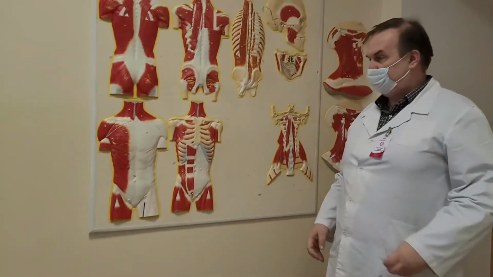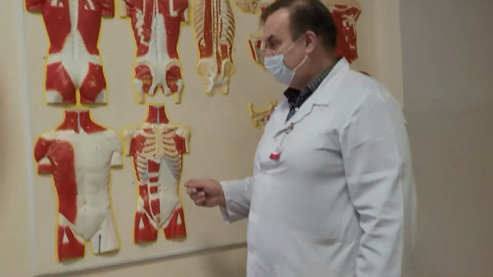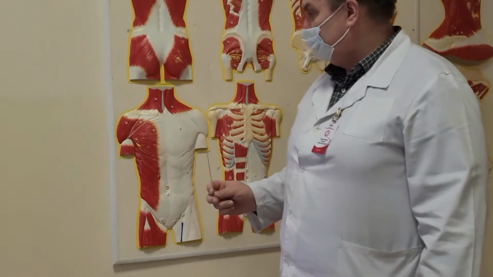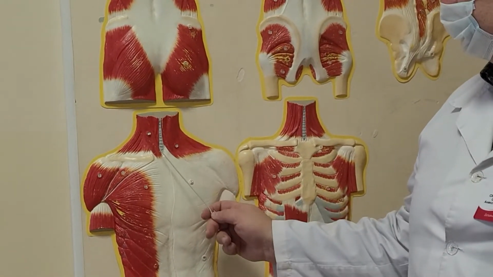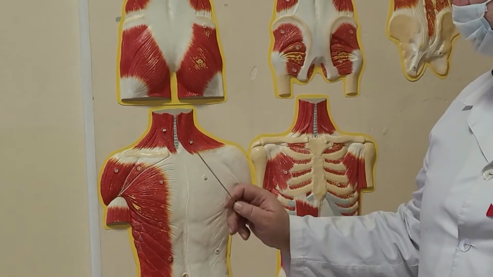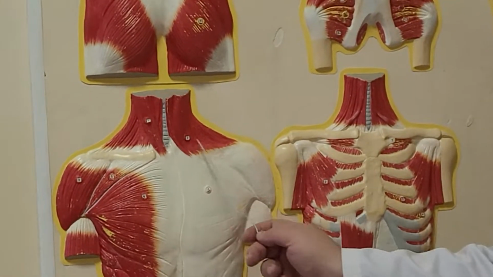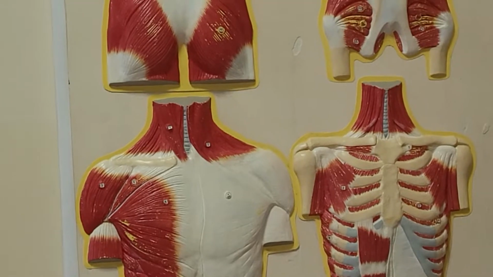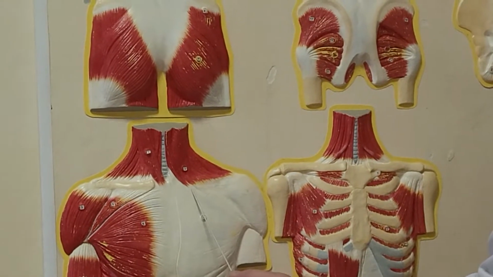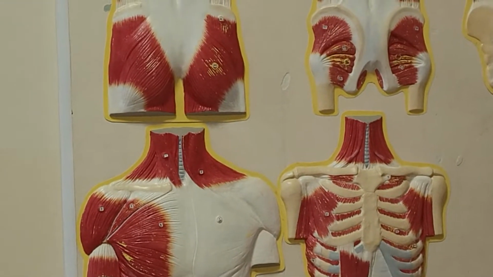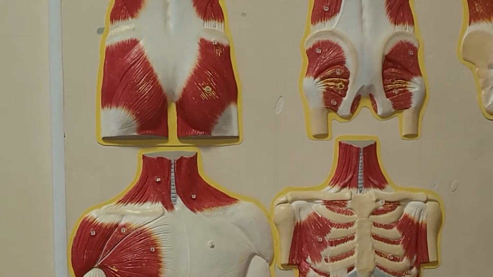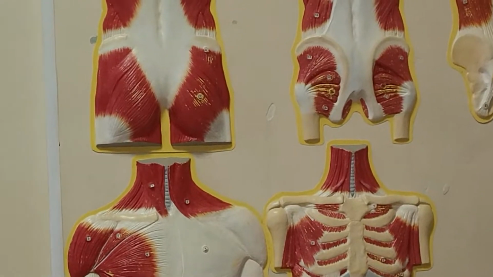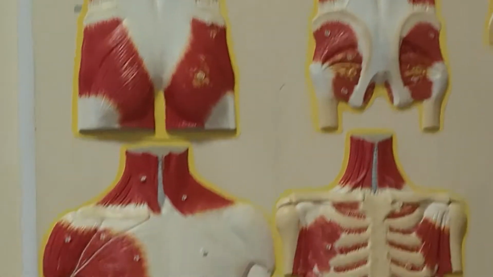And topography of the neck and fascia. Superficial muscles of the neck are Musculus platysma and sternocleidomastoid muscle. Platysma, that is the most superficial muscle of the neck, starts from the region of the clavicle and attaches to the mandible and to the skin of the lower lip, of the chin. That is Musculus platysma.